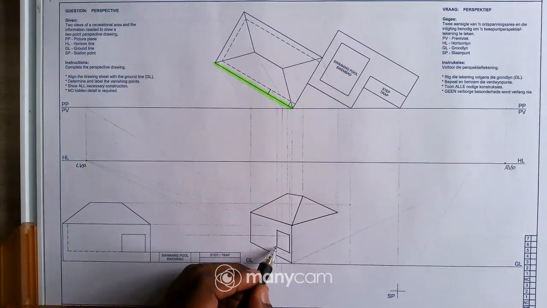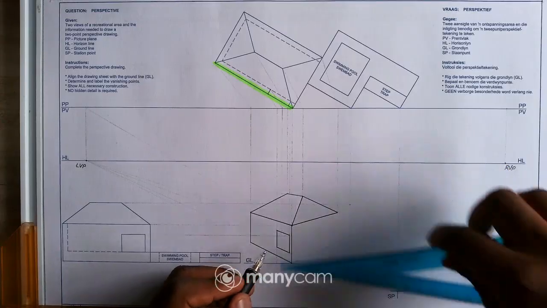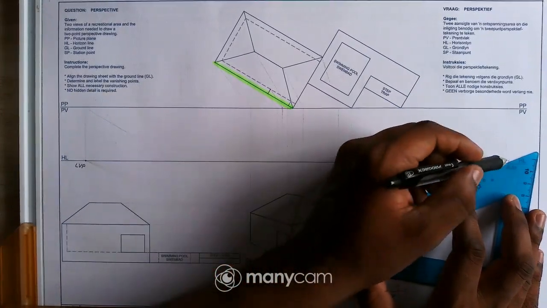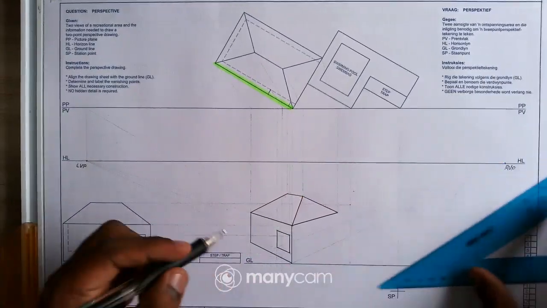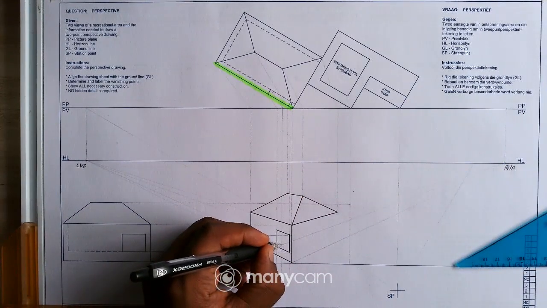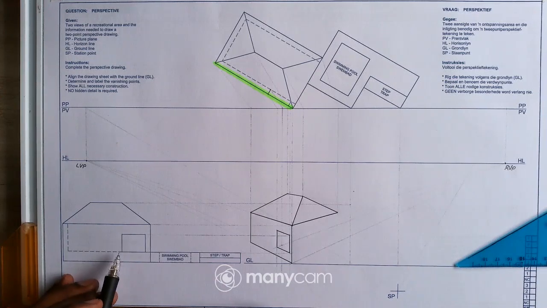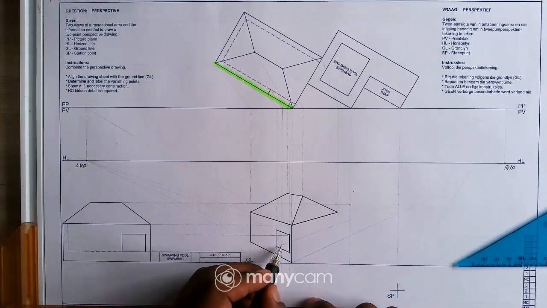So now because I have a point here, I have to take this point to the RVP, right? So I can just project that to the RVP. So where they intersect, that means the vertical frame of this window or door, it's right there.